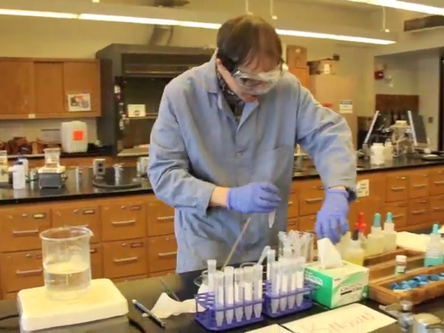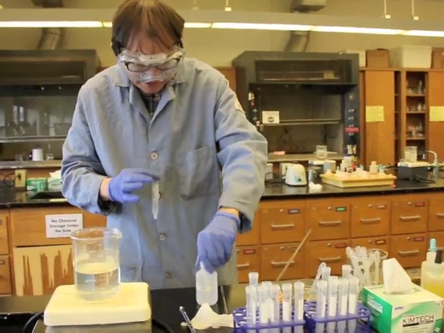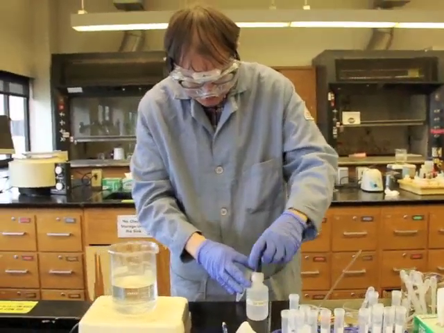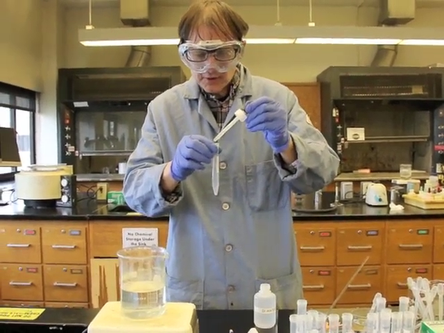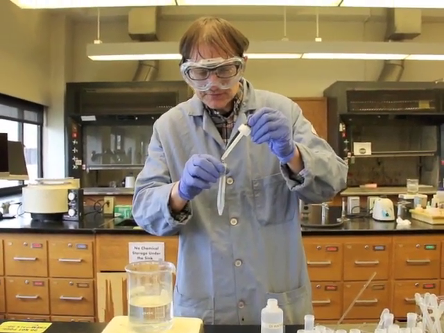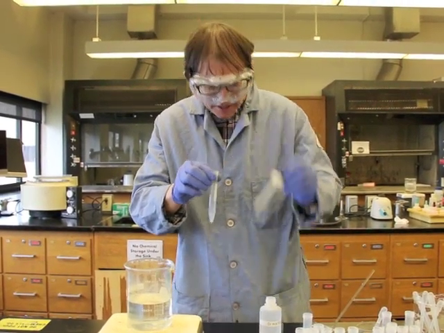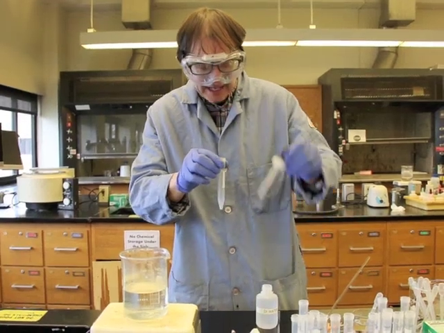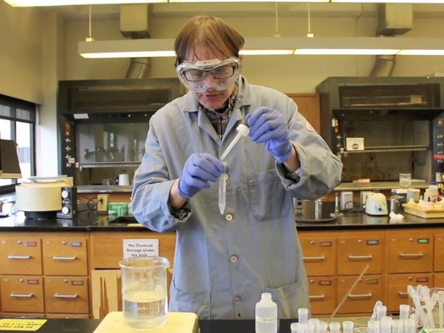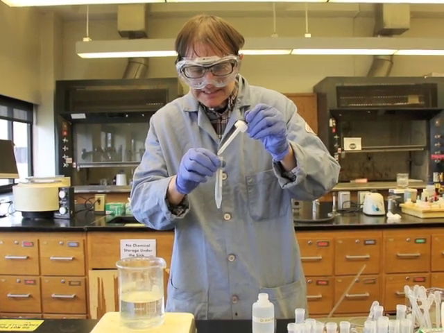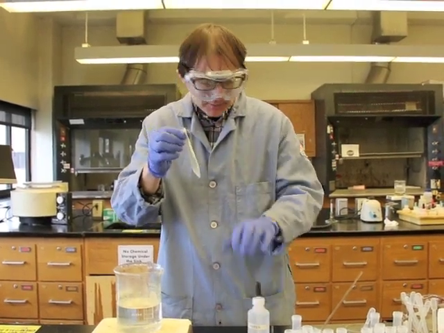Actually, I'll go ahead and use this one. This is a pure distilled water sample. That way we don't have to worry about adding any potential contaminants. So 20 drops. 1, 2, 3, 4, 5, 6, 7, 8, 9, 10. Now when you're adding water and it says to add 20 drops, really we're just adding enough to make sure that we can mix this well. So if it's not exactly 20, that's okay. When you're adding reagents, you want to be a little bit more careful.